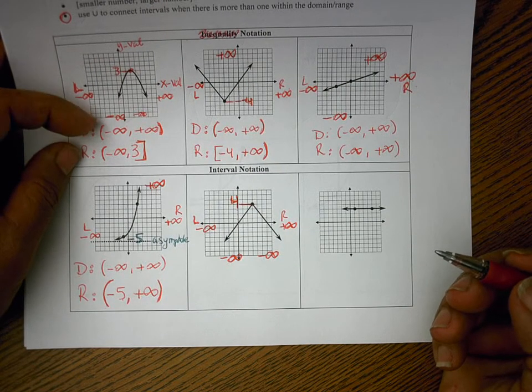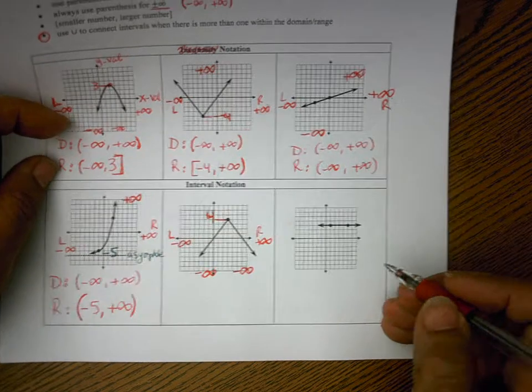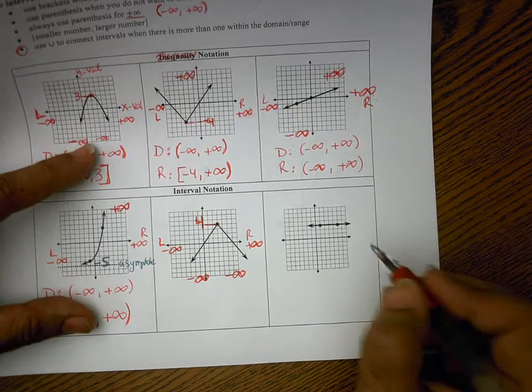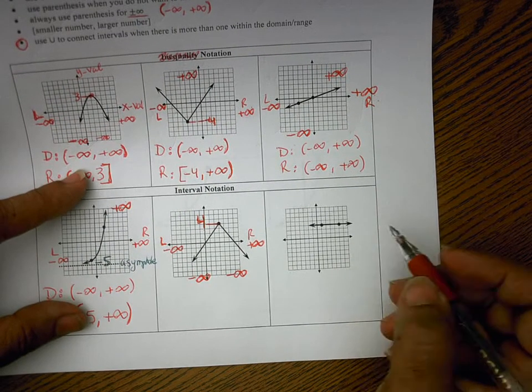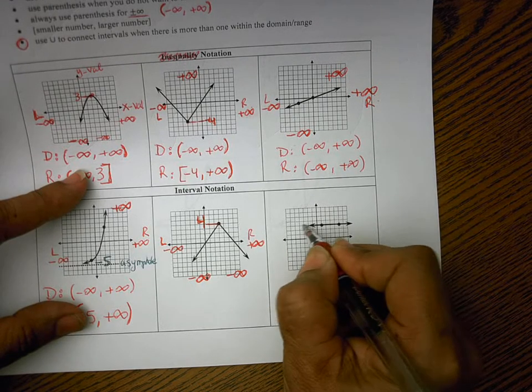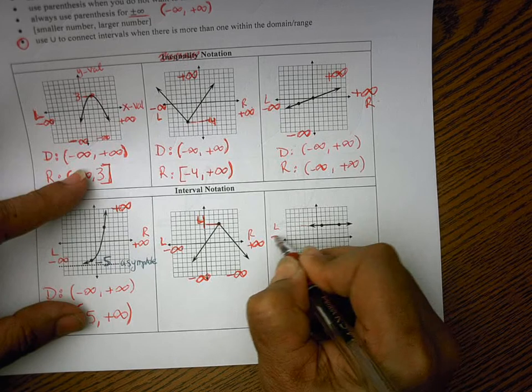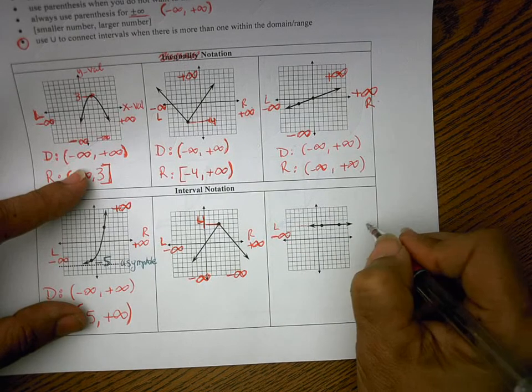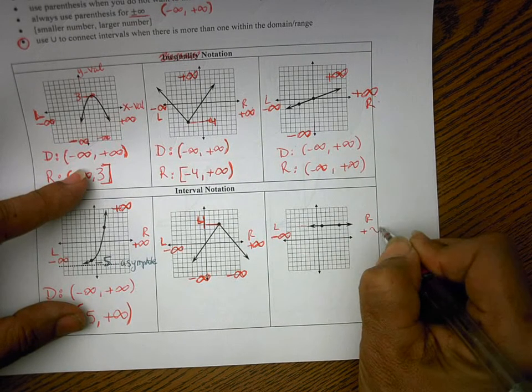Okay? And the last one, let's talk about our function. This one is our special case. Are we going on the left? Yes, we're going to the left forever. Okay, so left, negative infinity. How about on the right? On the right, we're going to positive infinity. Okay? How about the range?